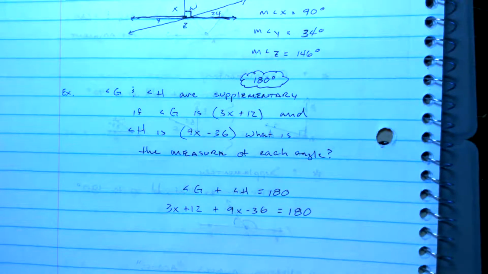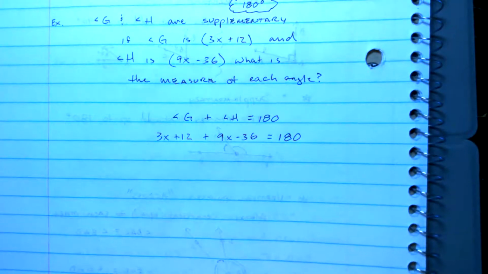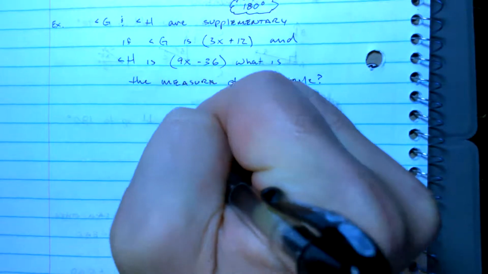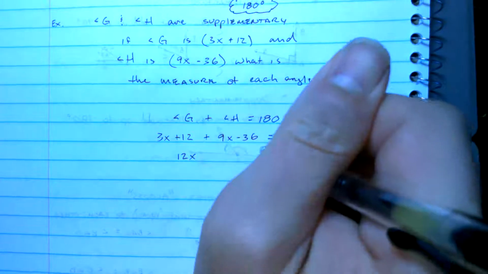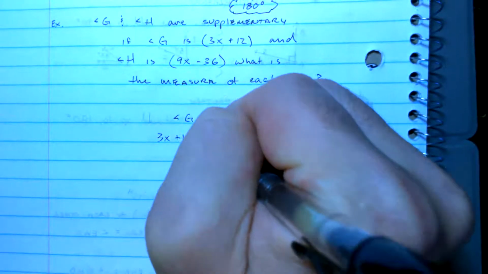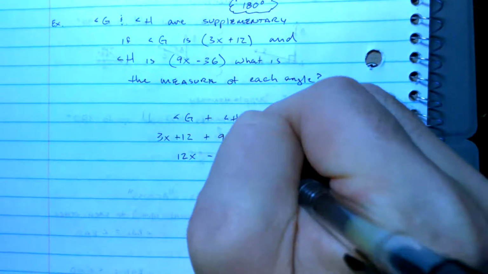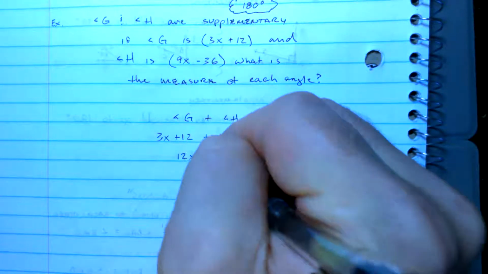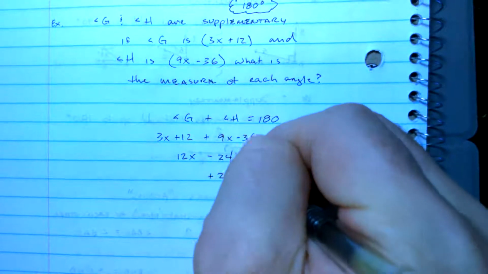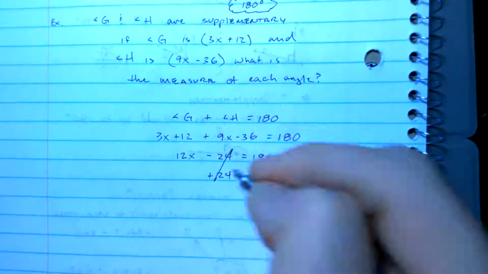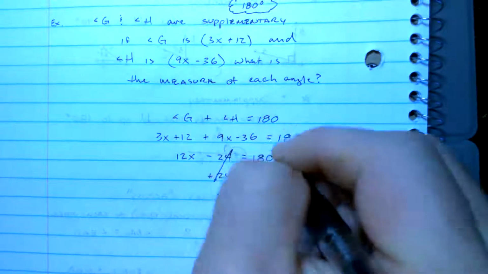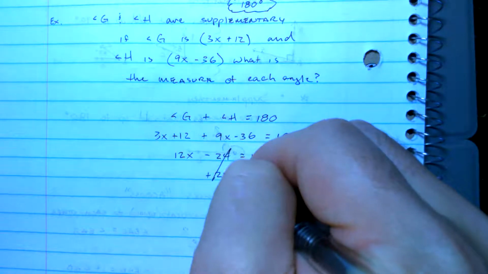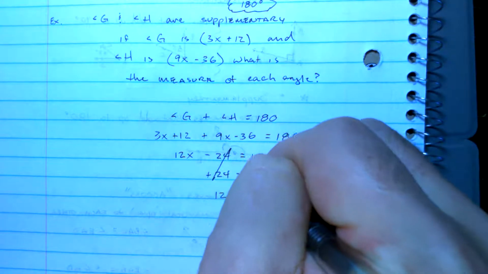And again, now it's just basic algebra, combine like terms. 3x and 9x, that's 12x. And then I've got positive 12, negative 36, so those combine to a minus 24. So I've got a two-step problem now. Adding 24, adding 24 cancels it out over here, leaving me with 12x equals 180 plus 24, which is going to be 204.